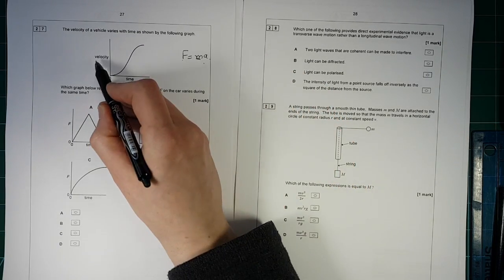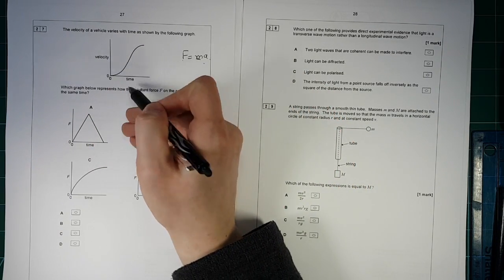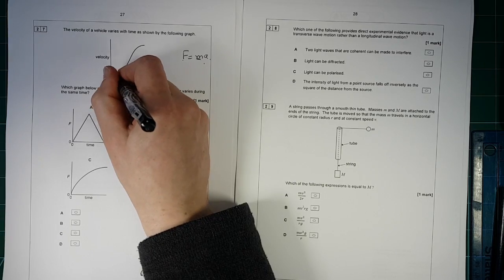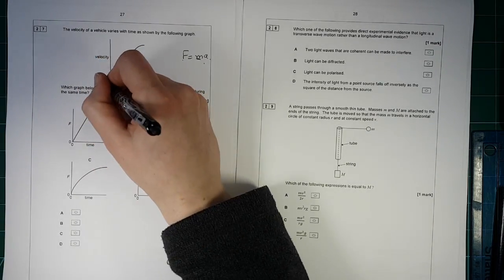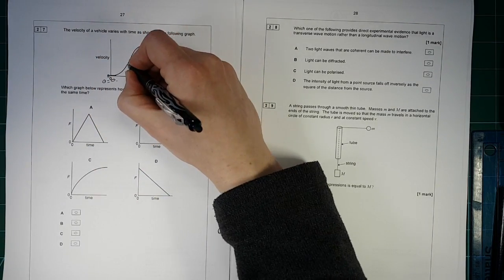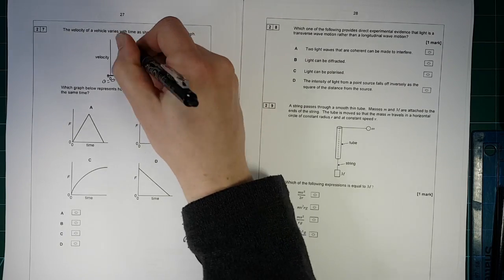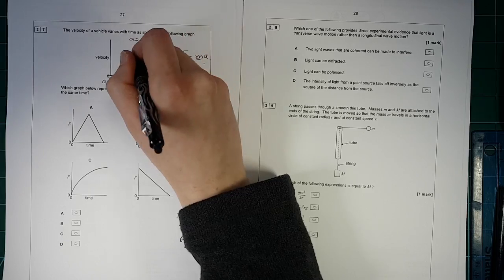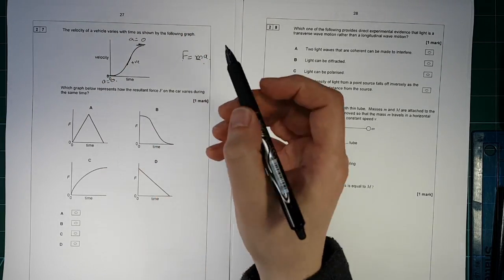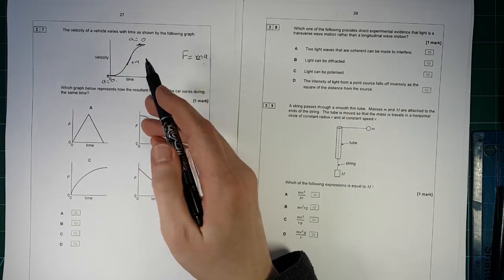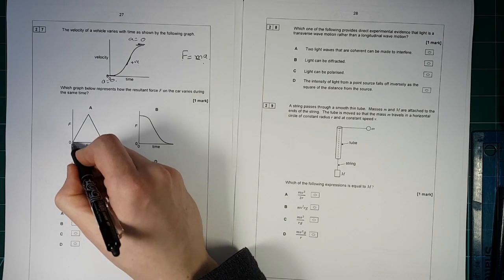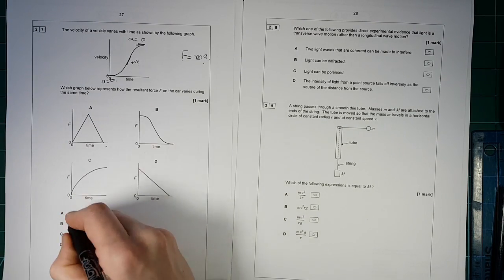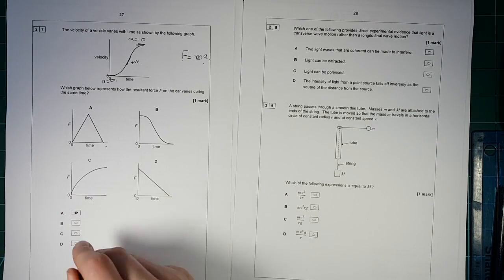So the acceleration is the gradient of the velocity-time graph. So there the gradient is 0, there the gradient is positive, and there the gradient is 0 again. So we have to have a graph that starts at 0, goes up to a positive value, comes back down to 0 again, which is that one there. None of these do that.